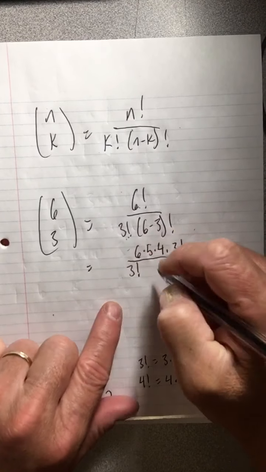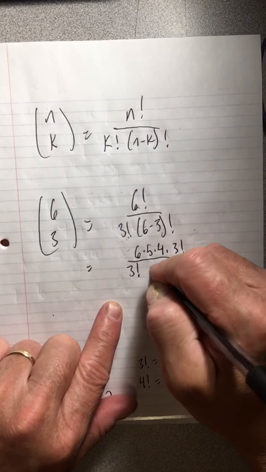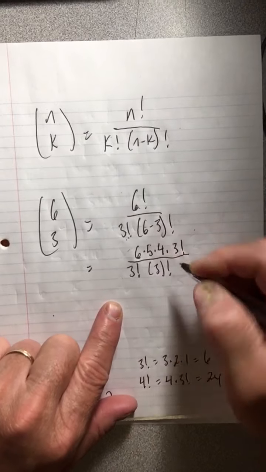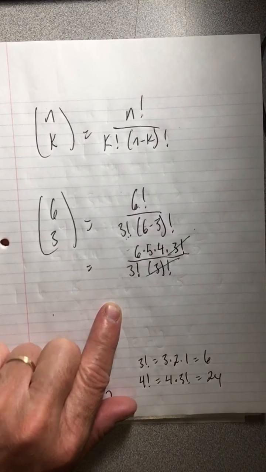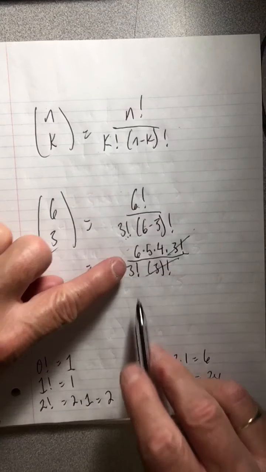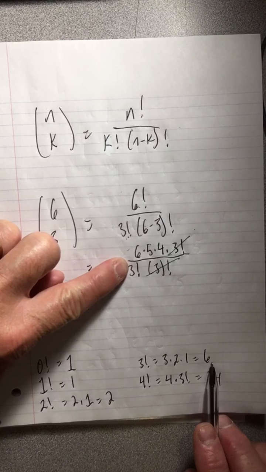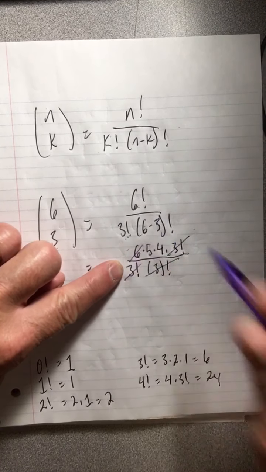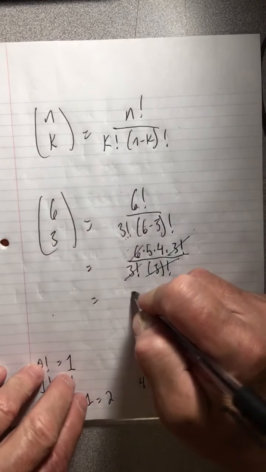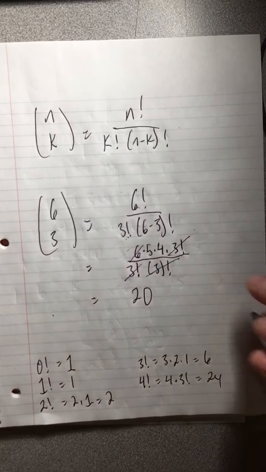And I have 3 factorial here. And then 6 minus 3 is also 3 factorial. And then I see one of these 3 factorials will cancel with that one. Okay? And then what do we say 3 factorial was? 3 factorial is 3 times 2 times 1, which is 6. So I'm left with 5 times 4, which is the answer, 20. So that's how I use the formula.